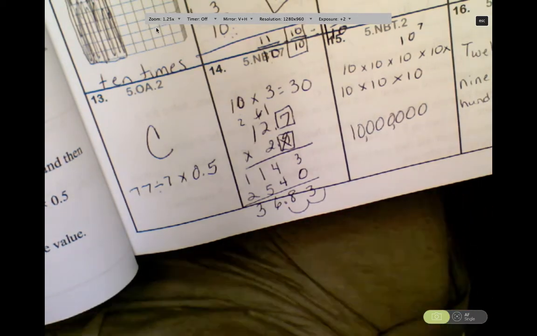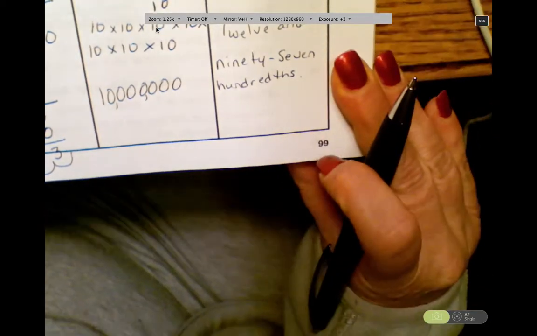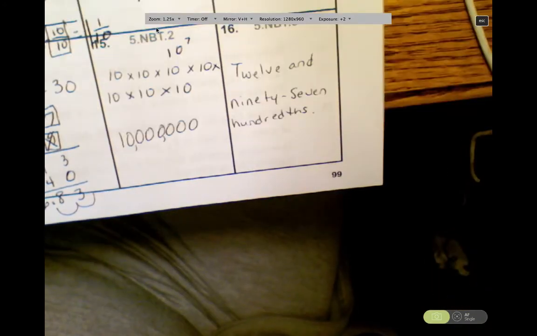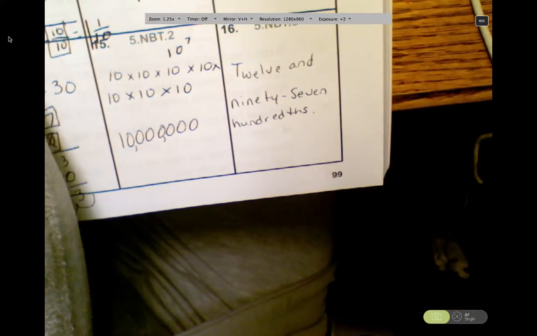Very nice. Finally, my last one is writing in words. This is what it should look like. 12 and 97 hundredths. All right, if you have any questions, put your hand up.